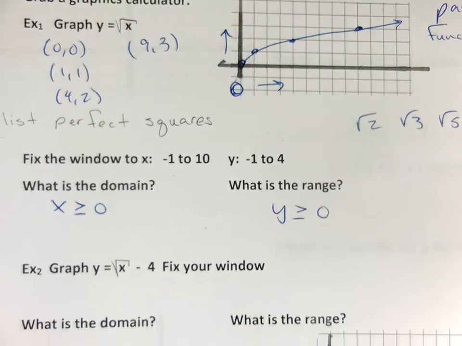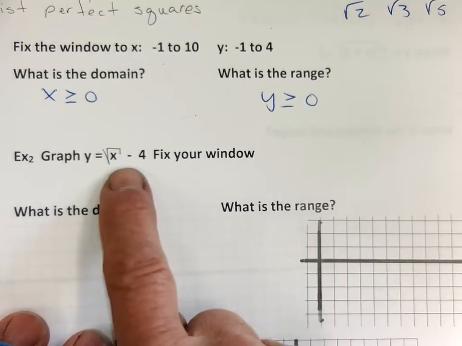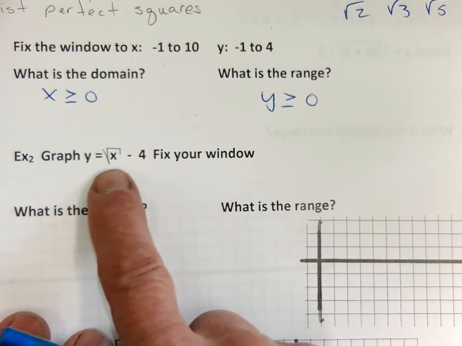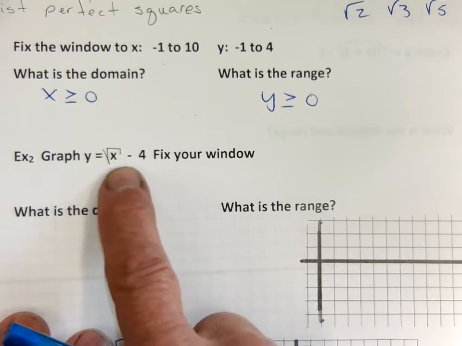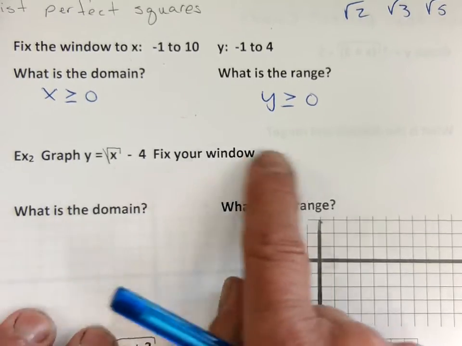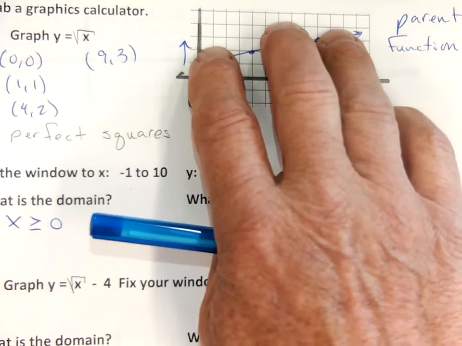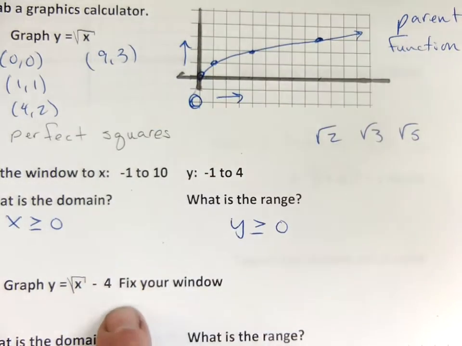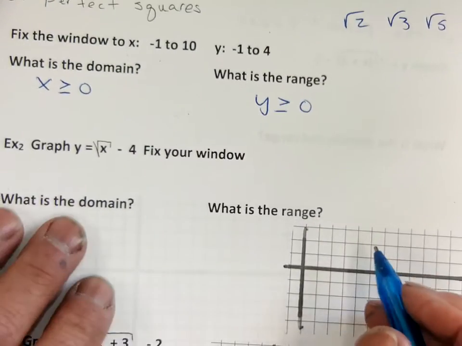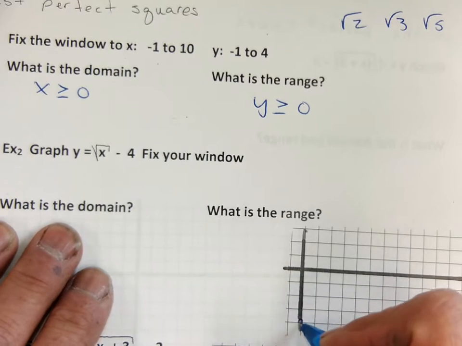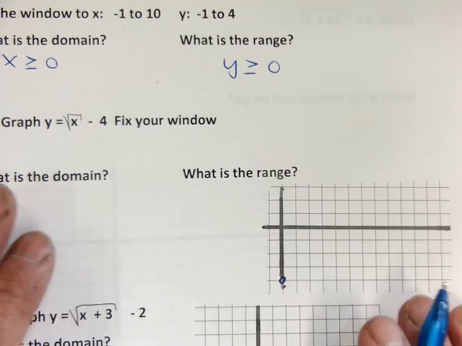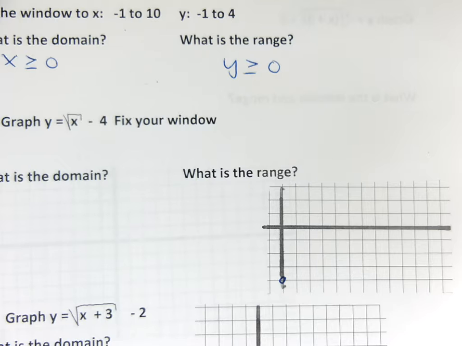Okay, example 2. So in example 2, what do you think we're going to do? Minus 4. We're going to take this graph and do what with this graph? Down 4. So we just take this graph down 4. And without Desmos, let's do a really easy graph.